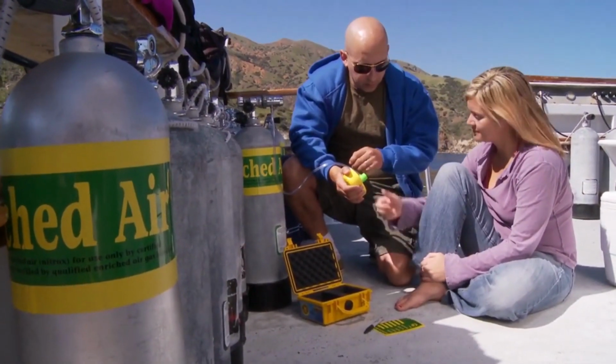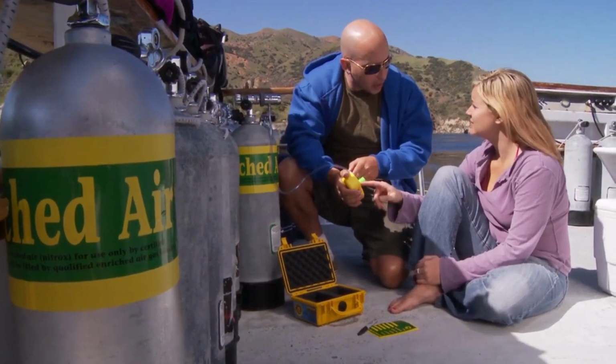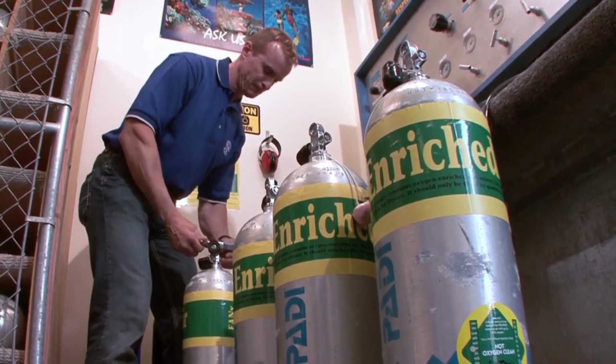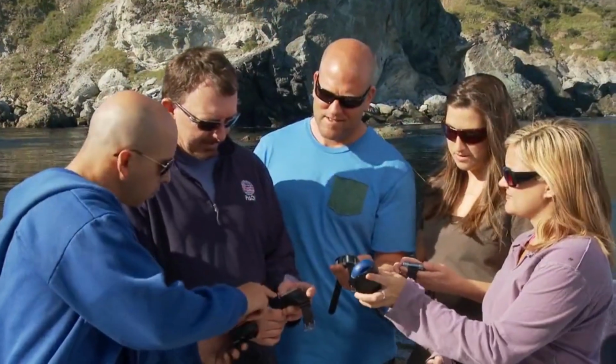Certification as a PADI Enriched Air Diver means you're qualified to buy or rent enriched air dive gear, get enriched air fills, and to plan and make enriched air dives using a Nitrox-compatible dive computer.